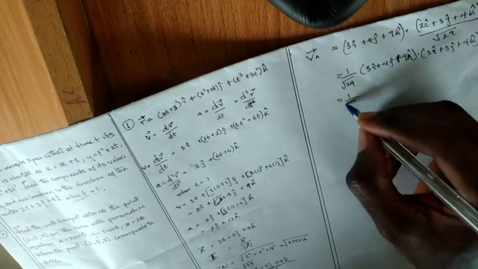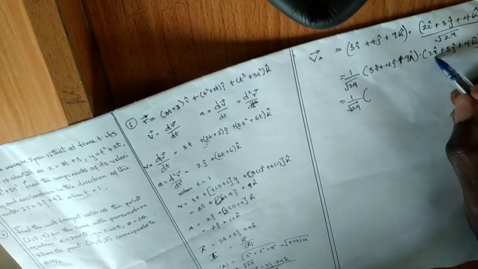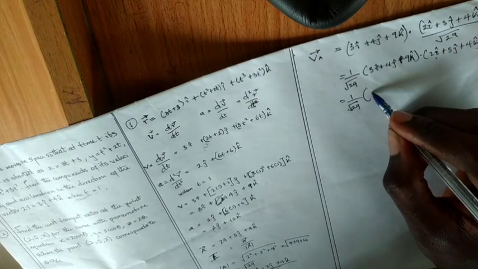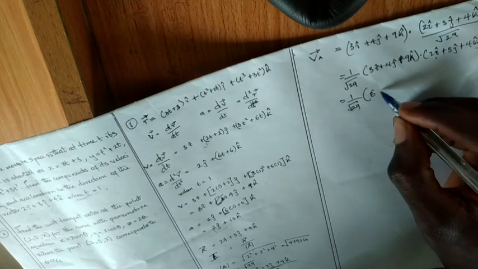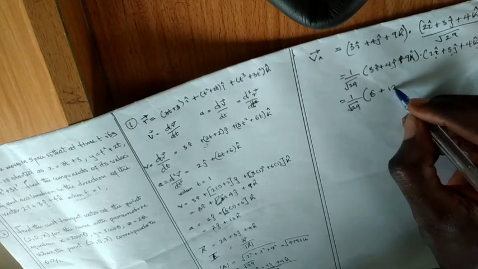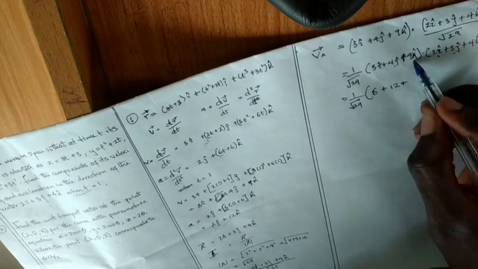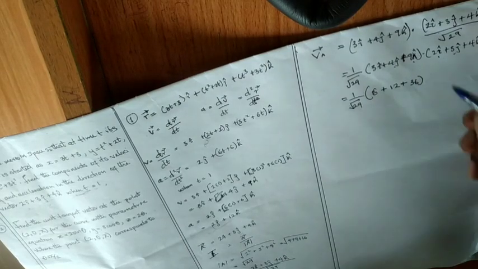And when we evaluate that, we have 3i times 2i, and that should give us 6. 4j times 3j, that is 12, and 9k times 4k, that is 36.